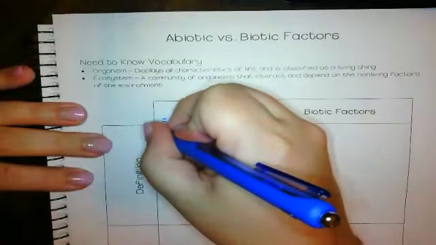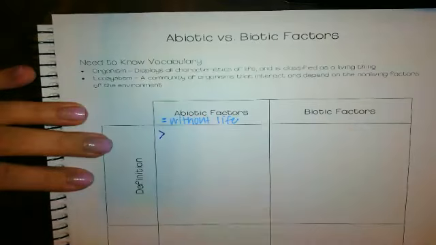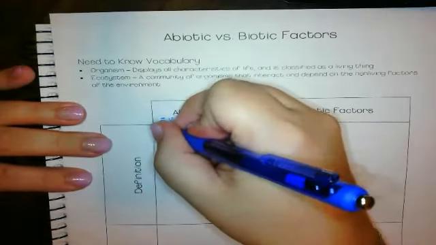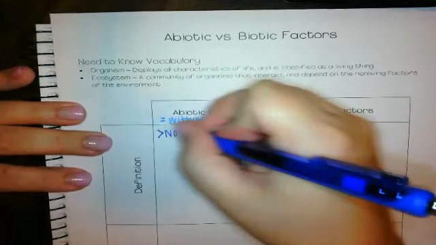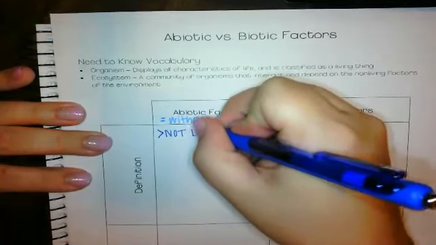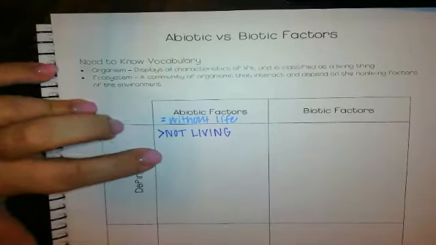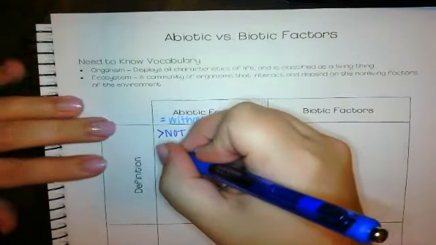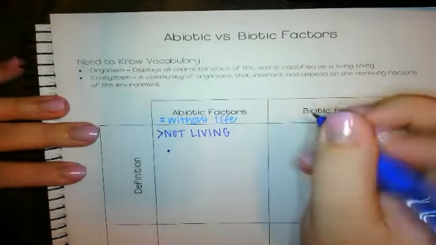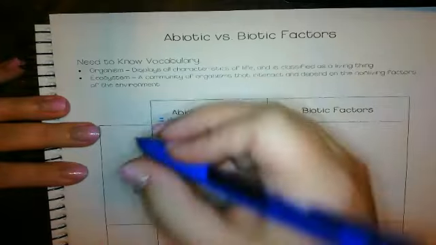We are going to do a little bit of definition work. In the box where the definition is, I want you to write not living. Not living. But what does that mean? It seems really clear, but we're going to take it even further.